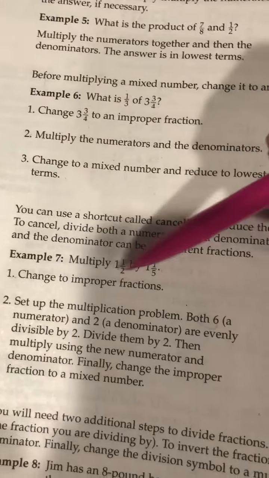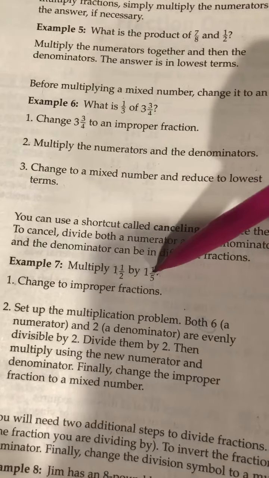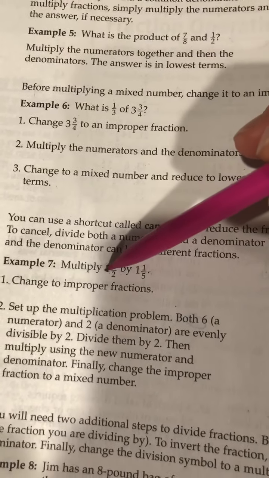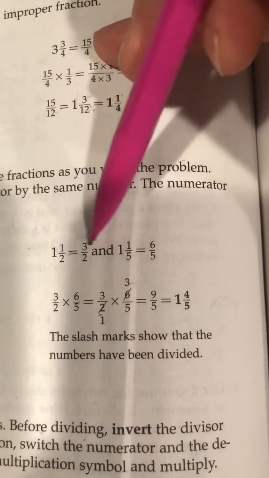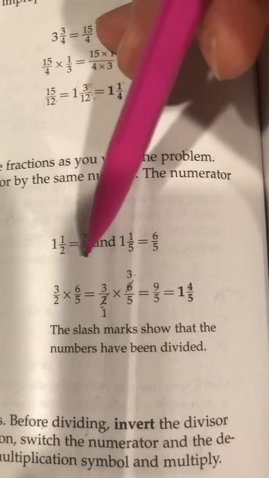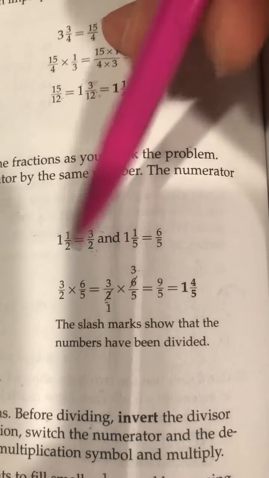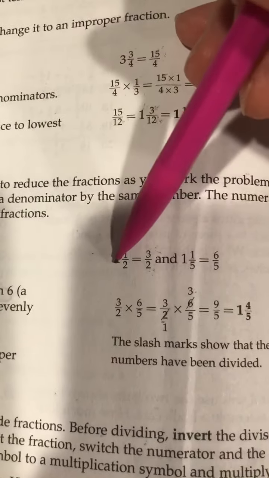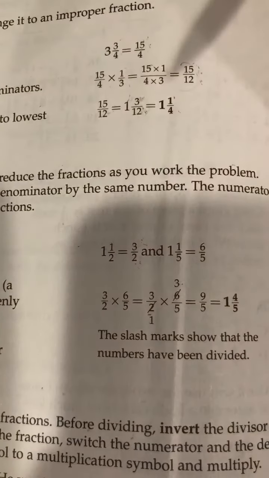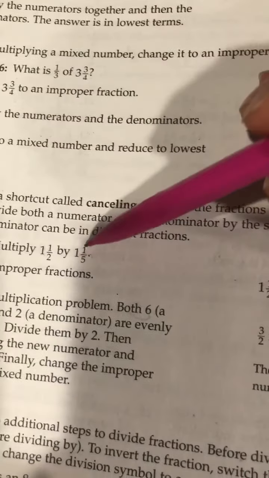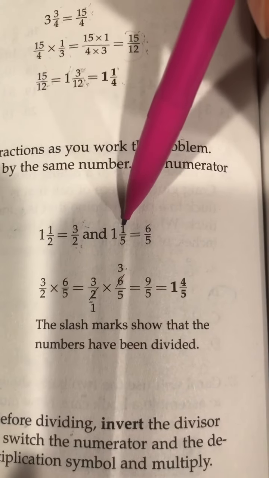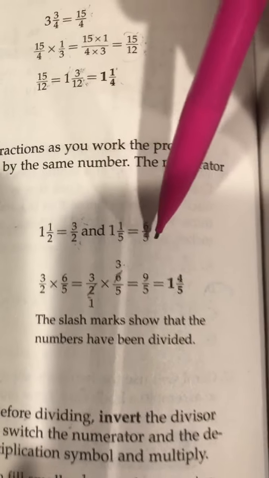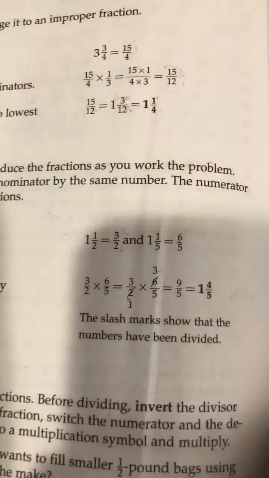Remember, they're mixed numbers. So change them first to improper fractions. So 1 and 1/2 would be 2 times 1 is 2 plus 1 is 3 over the same denominator. So 3 over 2 is the improper fraction for this mixed number. And for 1 and 1/5, 5 times 1 is 5 plus 1 is 6. 6 over 5 is the improper fraction.